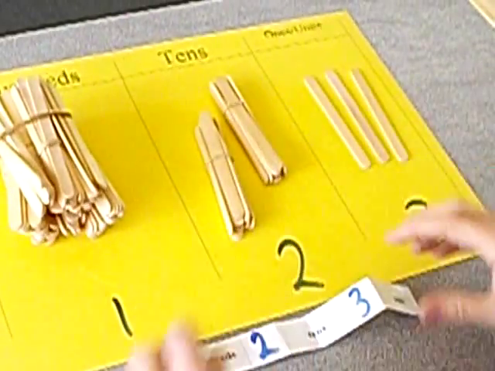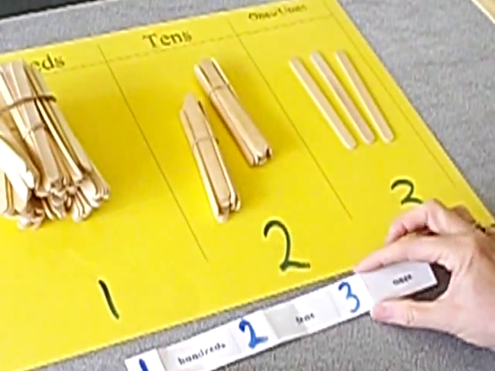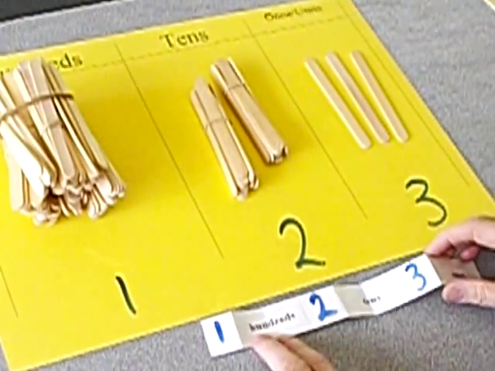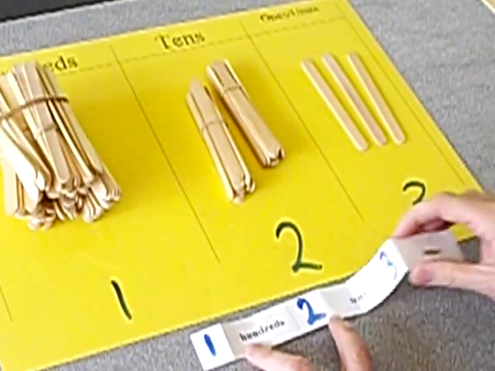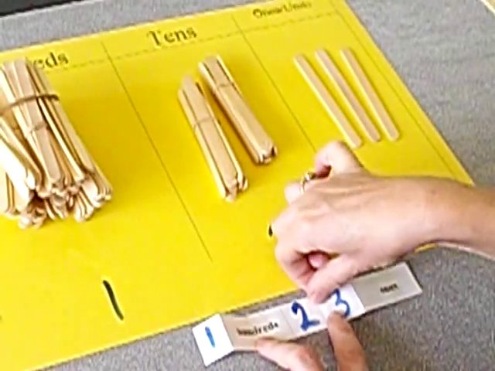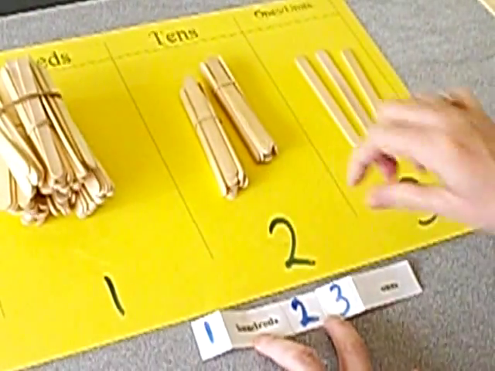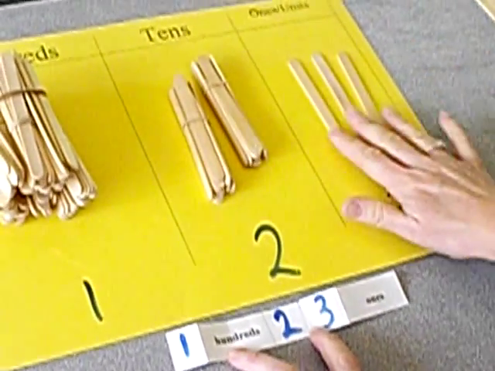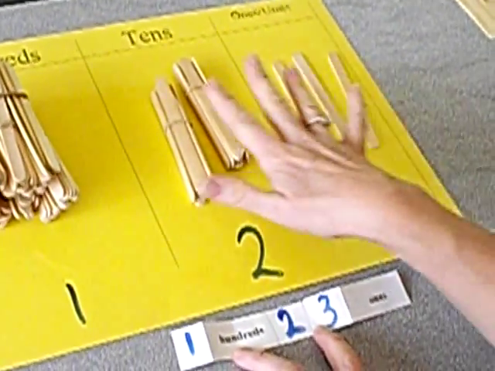And I can look at my number in a different way. So what if I keep my 100 and my number can be 123 ones. So where do those 23 ones come from? Because I've only got 3 ones here.